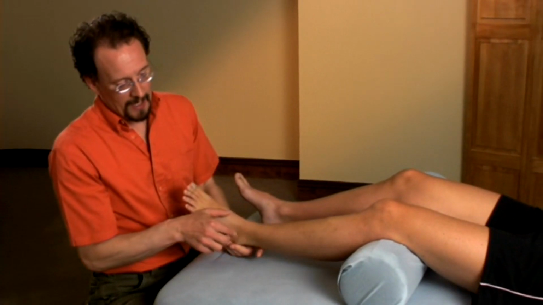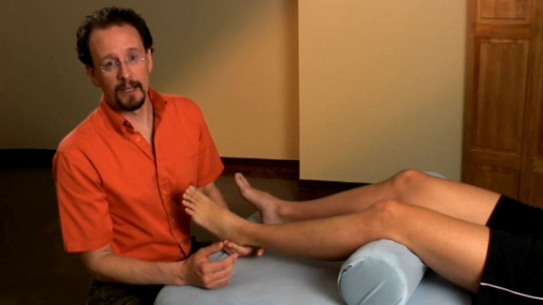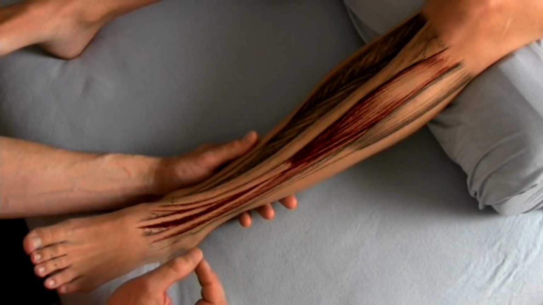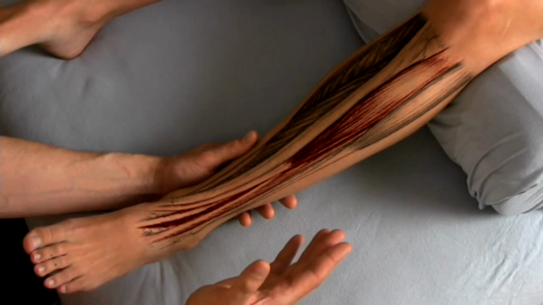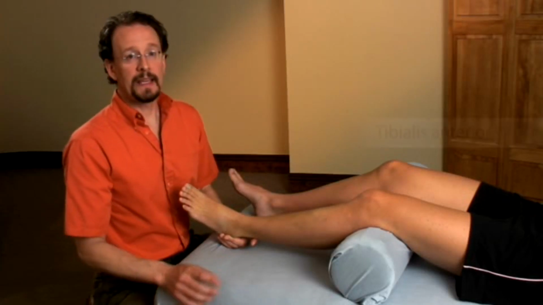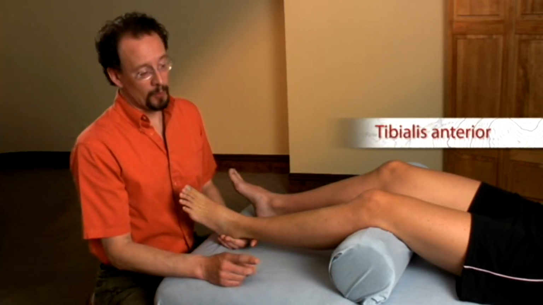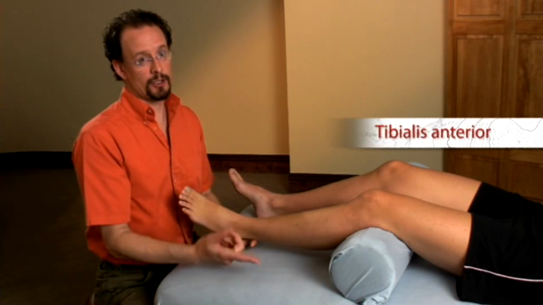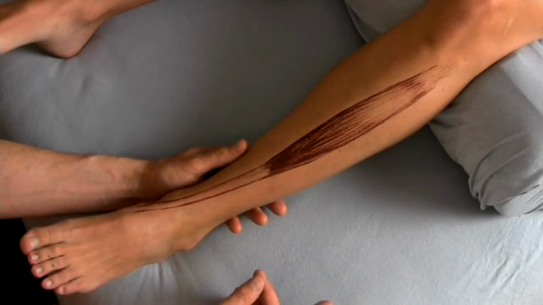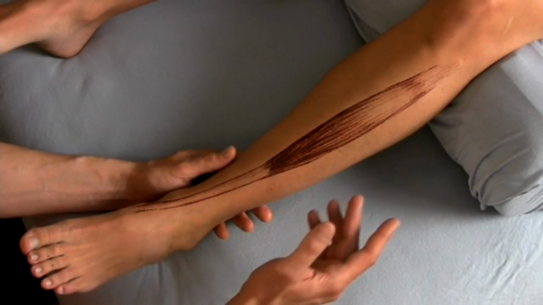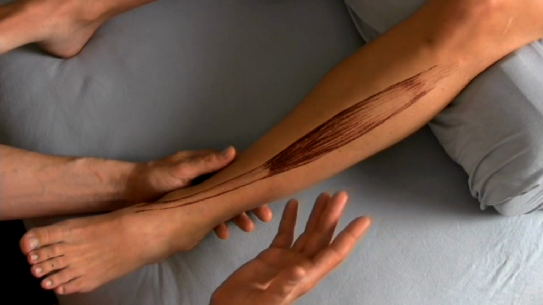The extensors of the ankle and toes basically fill up this region right here on the anterior and lateral side of the leg. There we can see a great example of where they all are positioned. Good. So let's begin with the tibialis anterior, which, as the name suggests, is next to the shaft of the tibia. And there we can see it alone on the front of the leg.